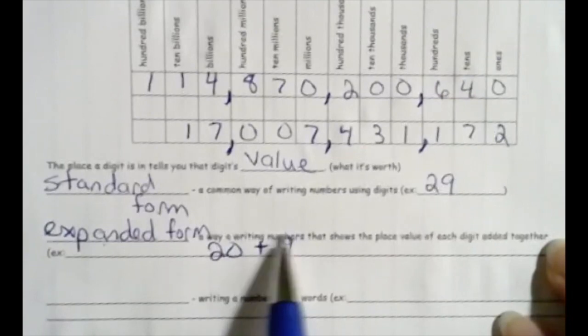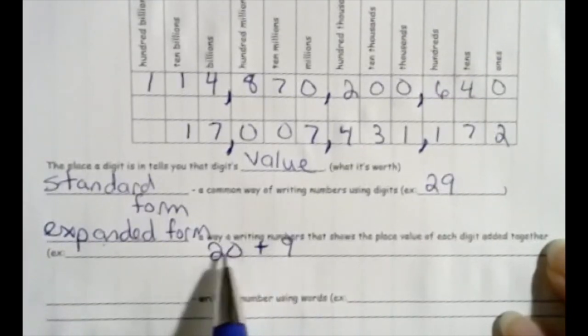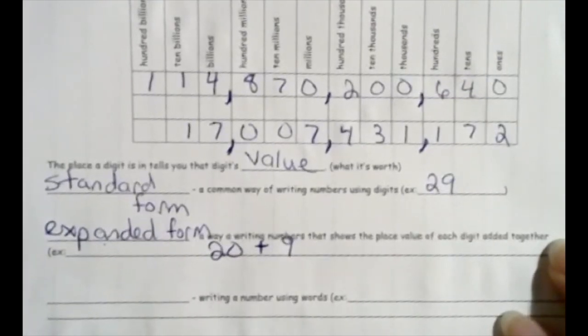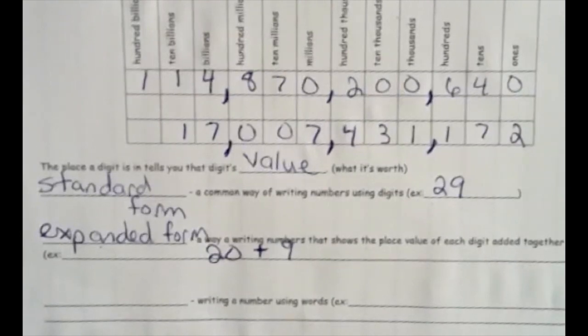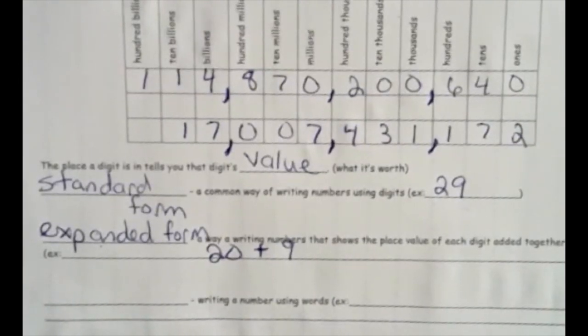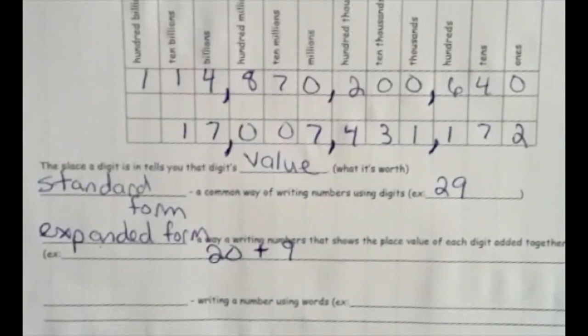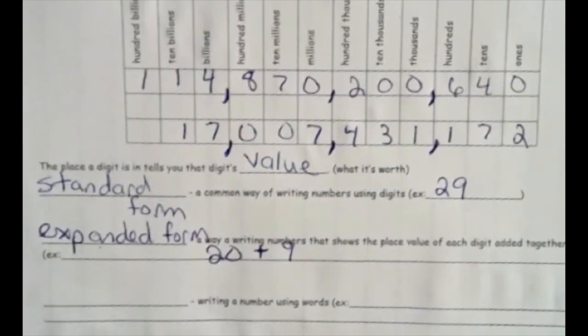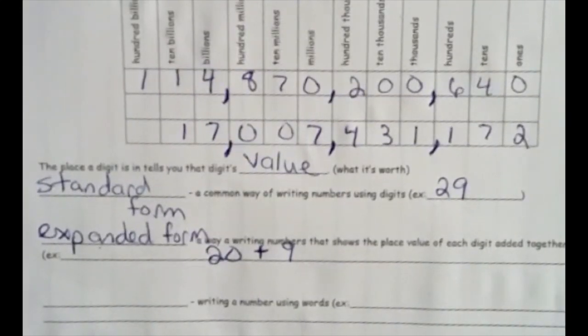Now, this is a review of 4th grade. This is not how we do expanded form in 5th grade, but for the purposes of this video, we're just reviewing. We will get to expanded form, I don't know, next week or the next, and then we'll learn the expanded form the 5th grade way.